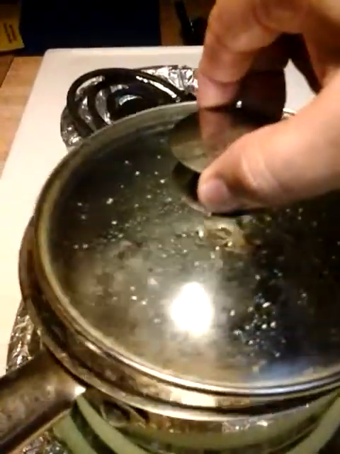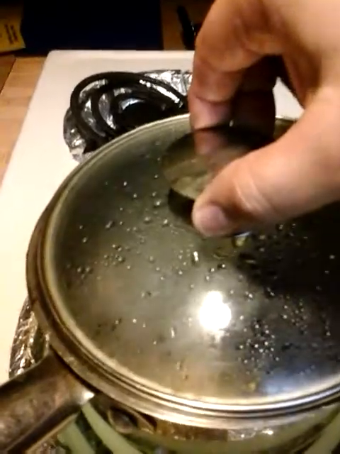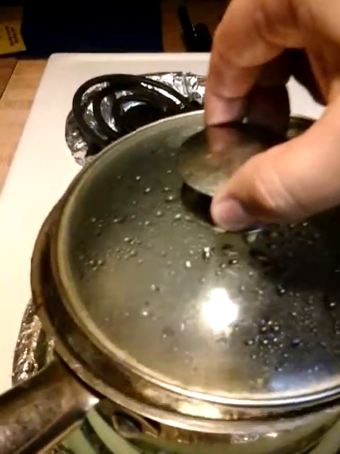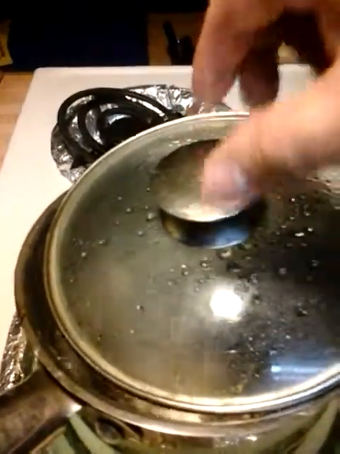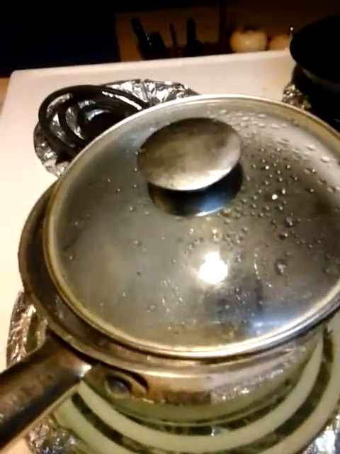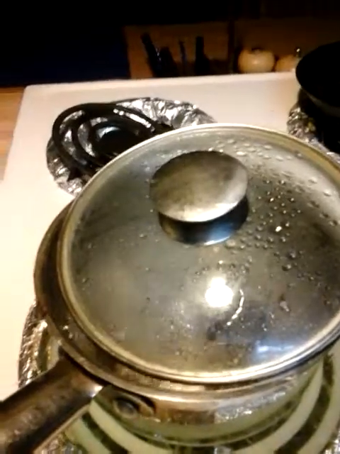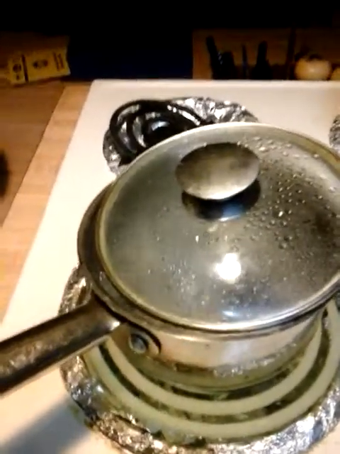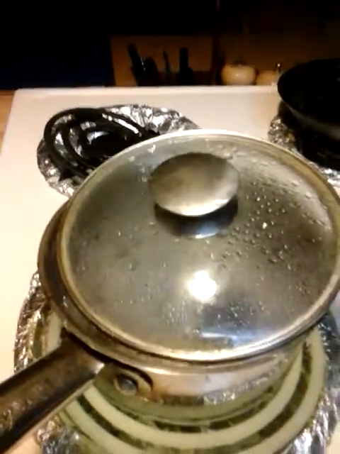Now if I put my cover on it, because steam is energy, by changing the state and putting the cover on, I'm trapping that energy. Now, the energy is at 212 degrees because it's changing state. But because I trapped it, now that steam can be even higher.